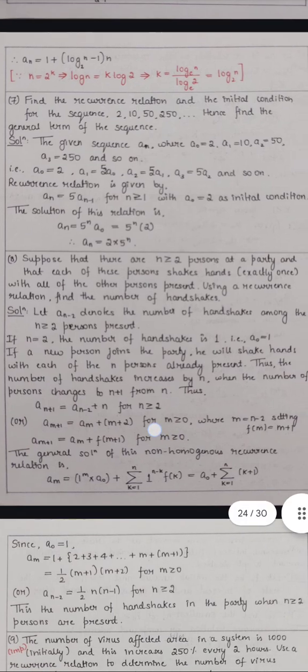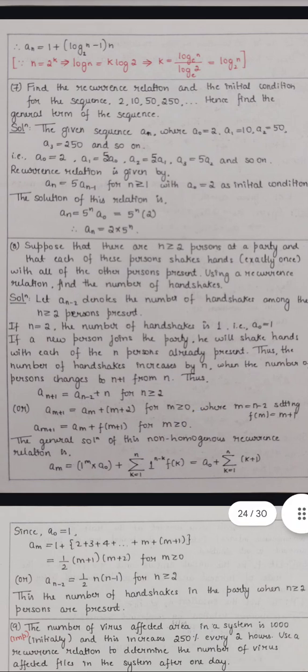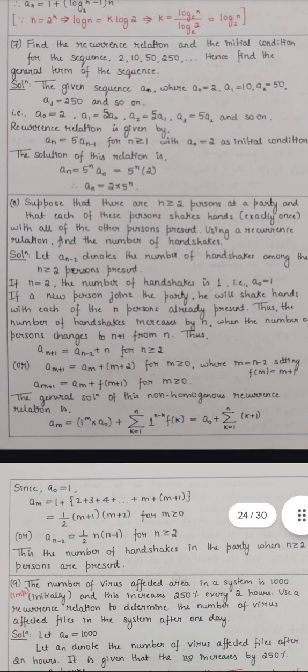The next question: find the recurrence relation and the initial condition for the sequence 2, 10, 50, 250. Hence find the general term for the sequence. A0 is 2, A1 is 10, A2 is 50. They have all become 5 times A0, 5 times A1, 5 times A2, and so on.